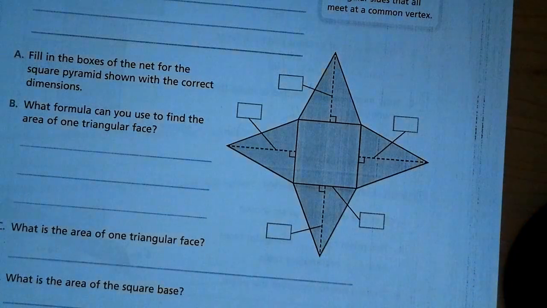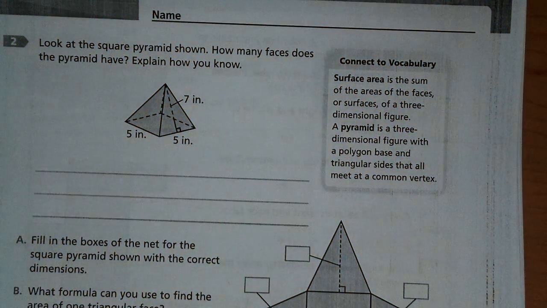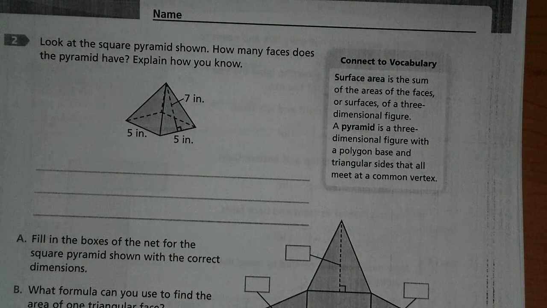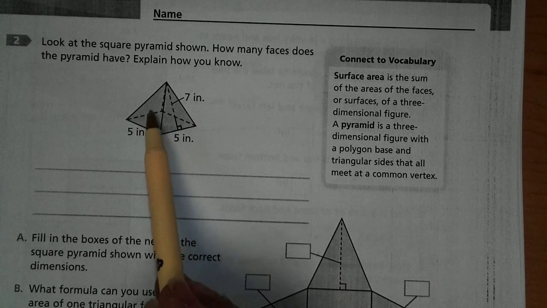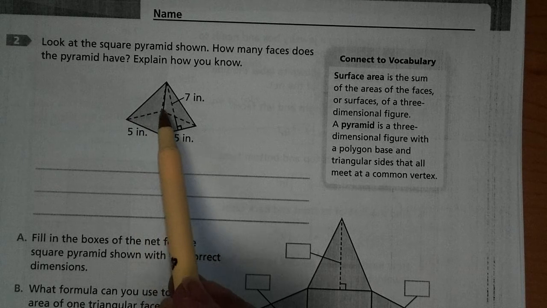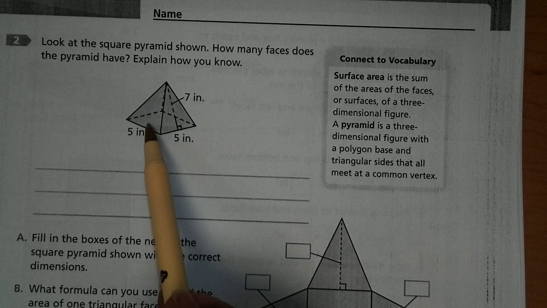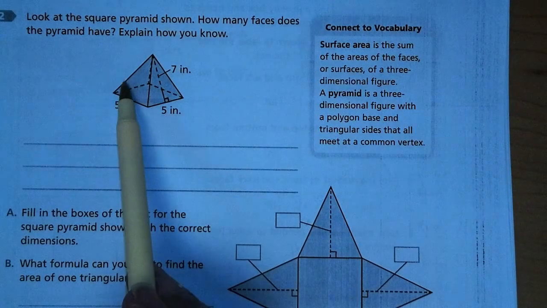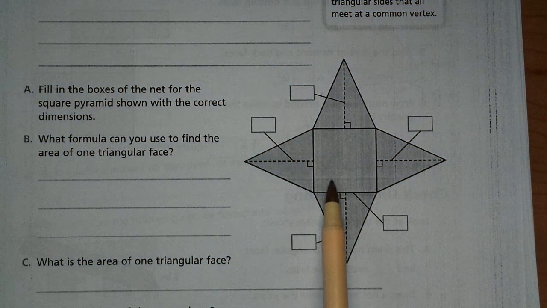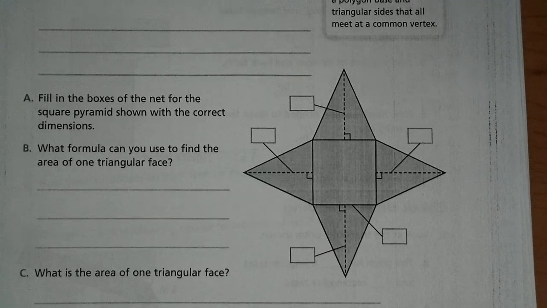All right, so now we're going to look at a pyramid. So pyramids, once again, depend on the bottom for how many faces you're going to have. Okay, so as you can see here, the bottom is a square base. So that means I'm going to have 4 faces on the side plus the bottom. So if I open this up, this is the net of that pyramid.